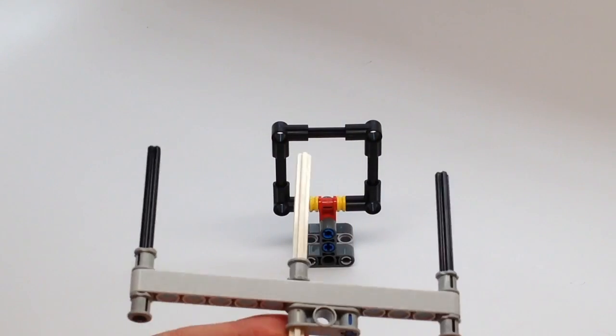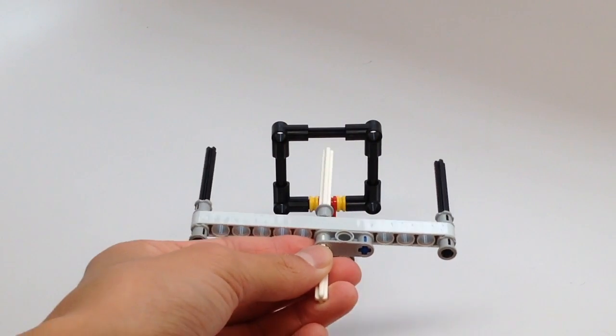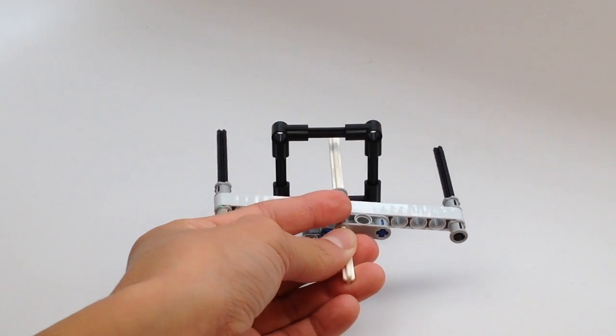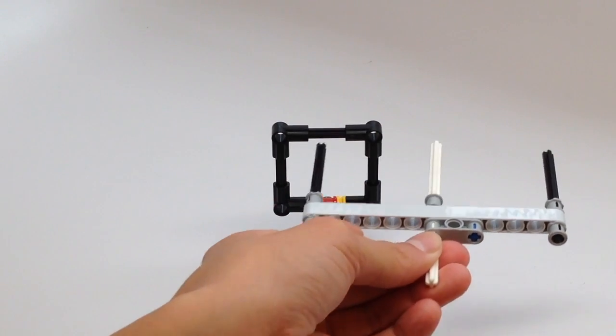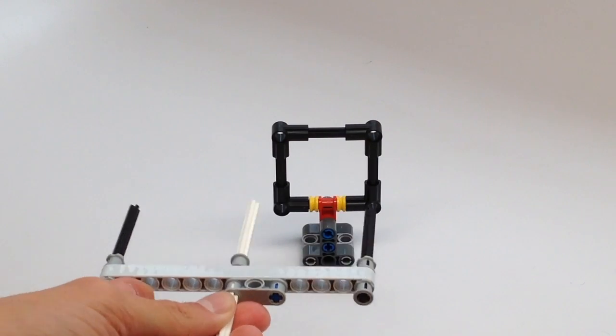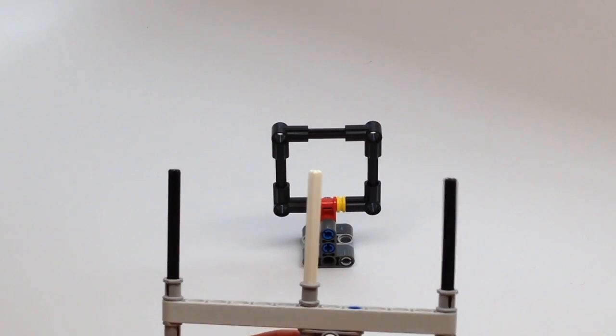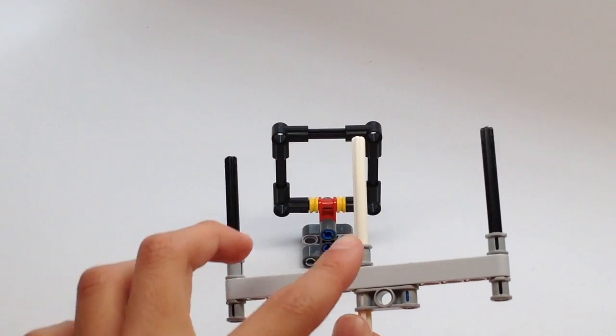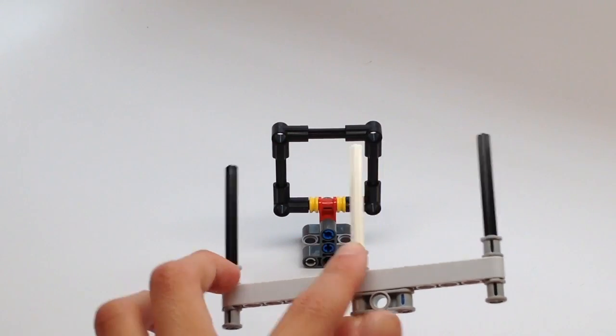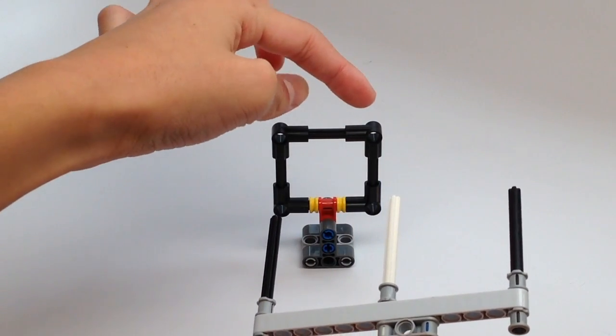And obviously, what this allows us to do is if the original axle is not inside the loop, the side ones will be able to catch it. One important thing in having this able to work is that the distance between the axles is greater than the width of the loop.